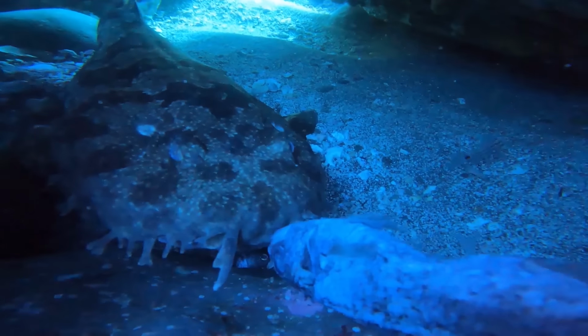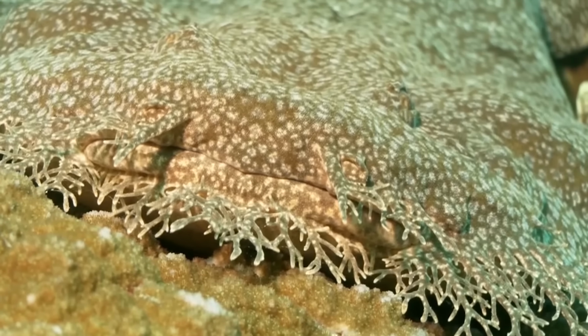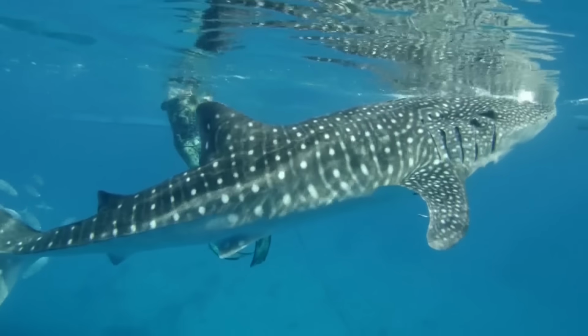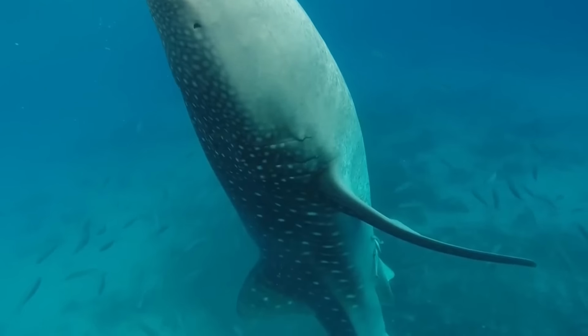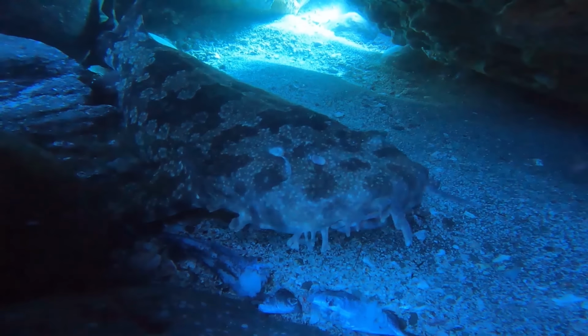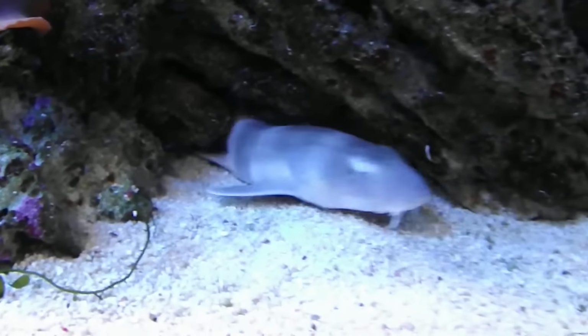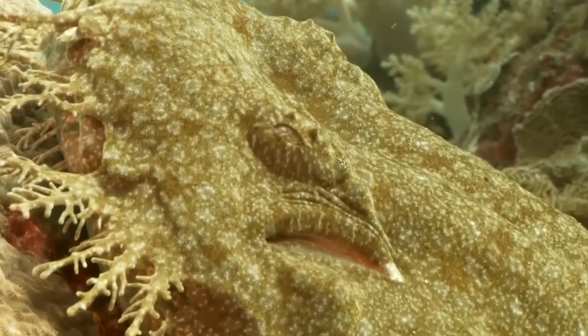There are 45 different species of carpet sharks, and they vary greatly in size. This type of shark includes the whale shark, which is the largest fish in the world. This also includes various smaller shark species such as nurse sharks, bamboo sharks, and wobbegongs.